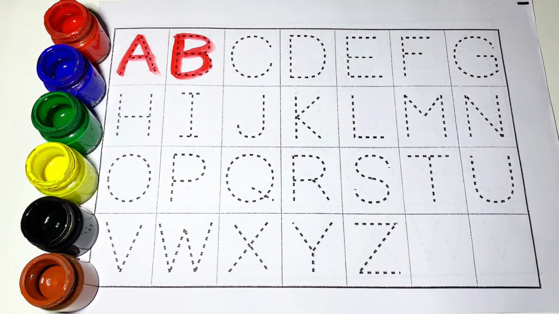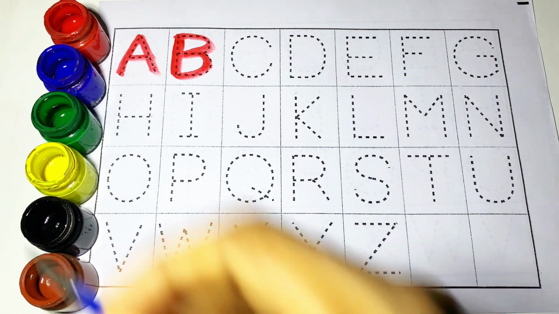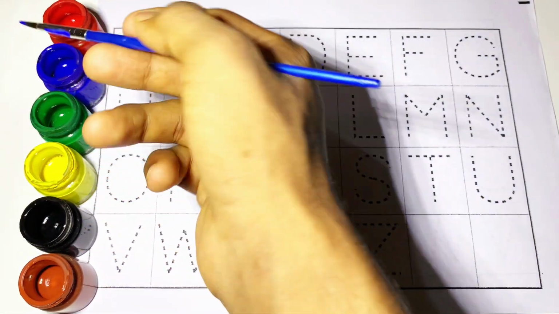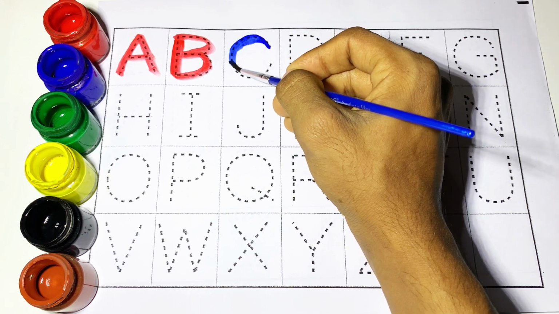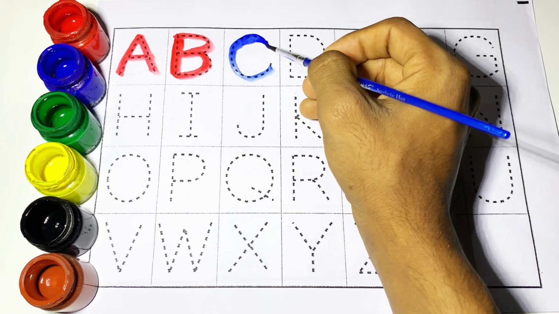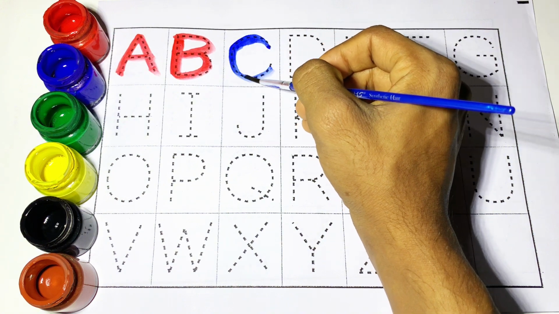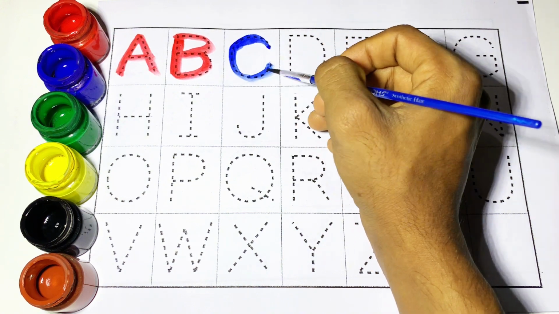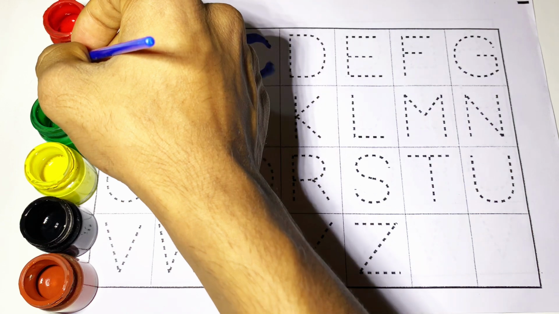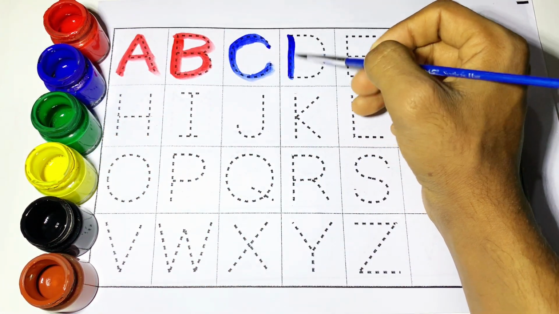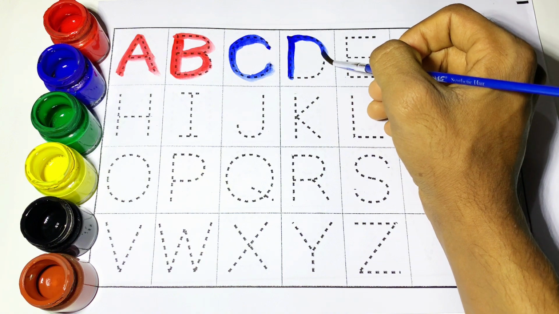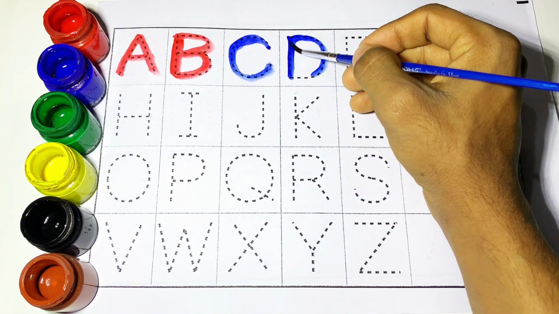Kids, now it is C. C for cat, C for car. The alphabets of C, and use blue color. Kids, again use blue color and draw D. D for dog, D for doll. The alphabets of D.